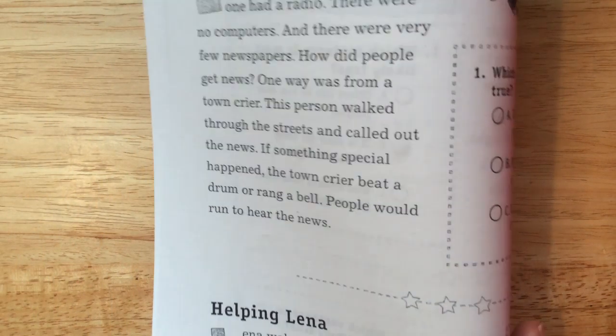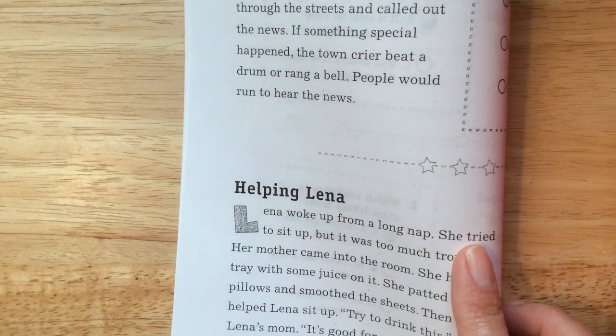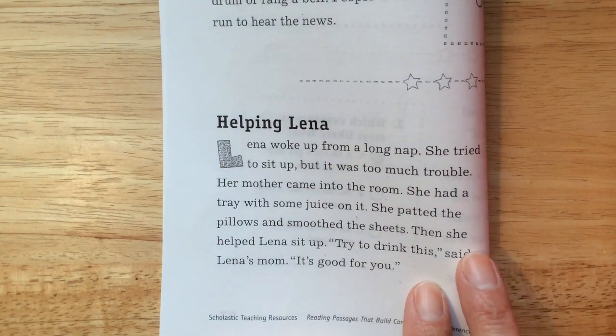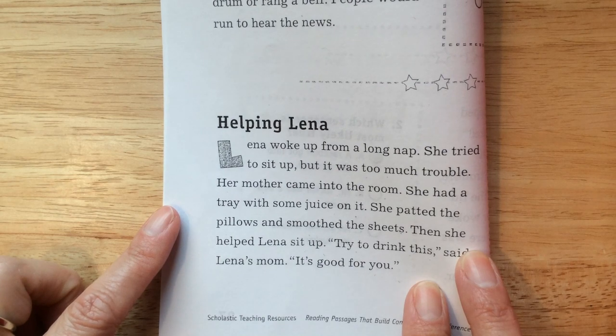And your 3 choices for which sentence is most likely true are A, there were few ways to get news long ago. B, most news in the past appeared in print. Or C, in the past, people weren't interested in the news. And here's your final paragraph.